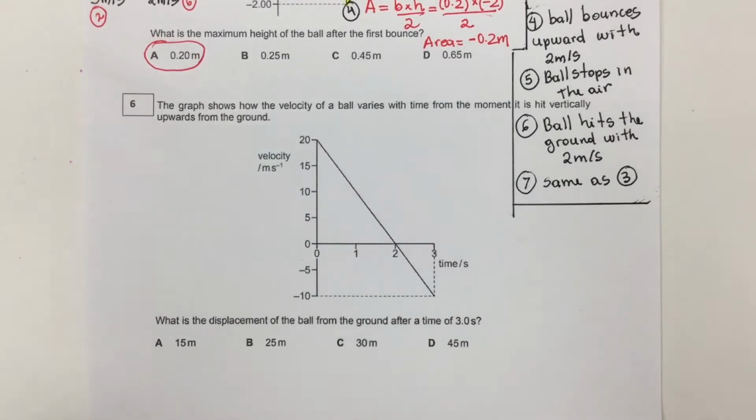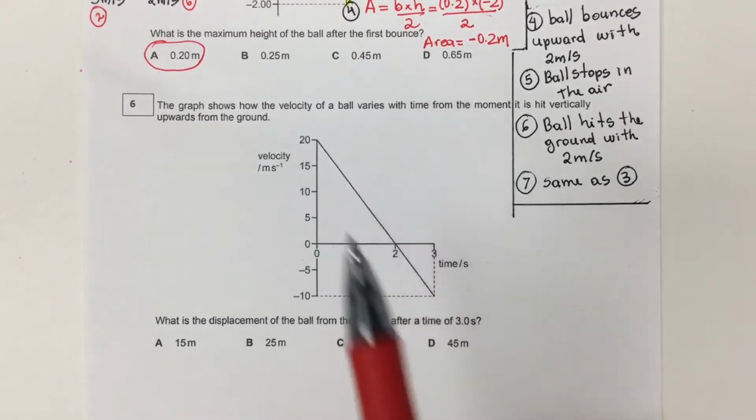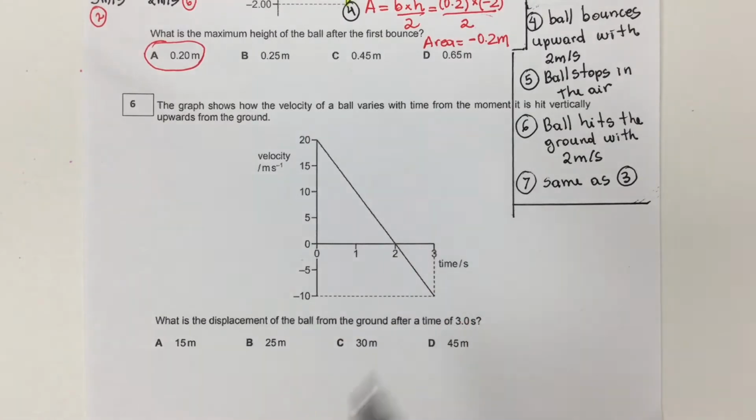Okay, so that's the difference between distance and displacement. If the problem was asking what is the distance of the ball from the ground after a time of 3 seconds, then you calculate this area plus this area and you add them independently of whether one will be negative and the other one positive or vice versa.